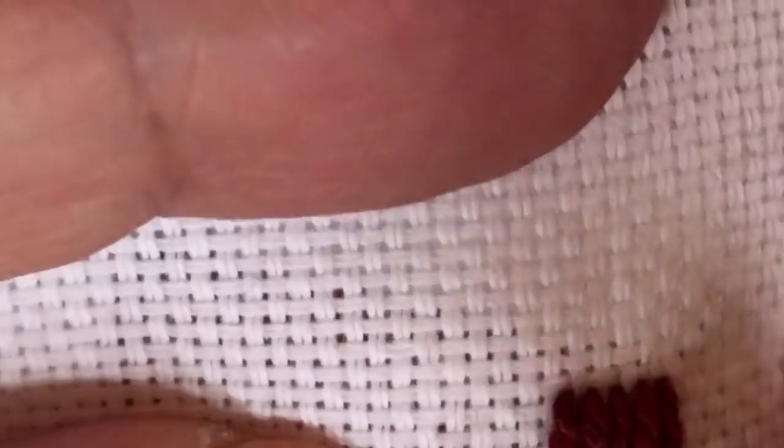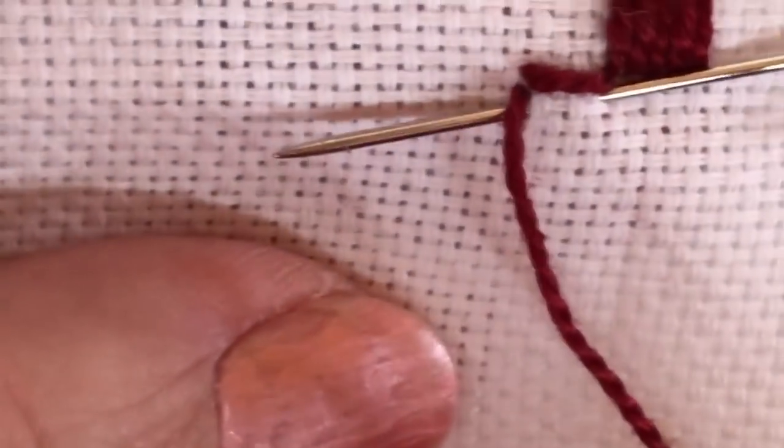I missed the hole. Okay, so just pull that puppy back out. See, even when you've been doing it for a lot of years, you make mistakes. Okay, rethread and go back here. There we go.